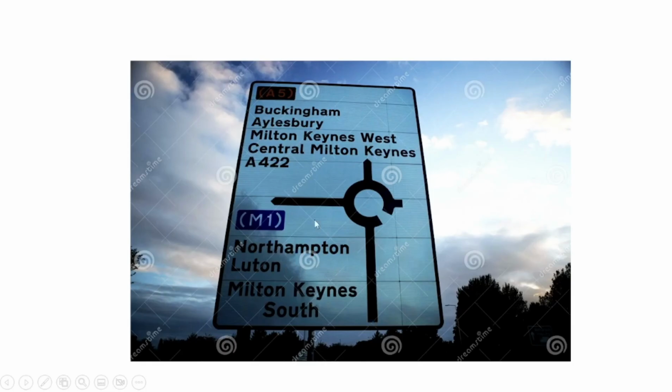Now it means these cities or areas are from the side I'm coming from. Okay, it also means that these cities are on the left hand side. That's the first exit on this roundabout. Okay, now assuming I'm going straight up by the 12 o'clock on this roundabout, these cities are towards the 12 o'clock area.